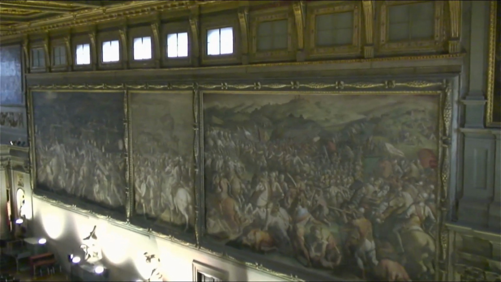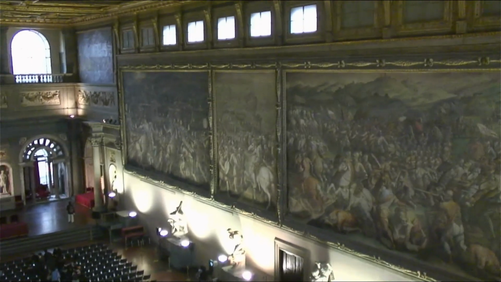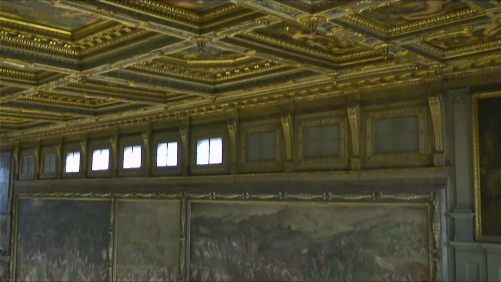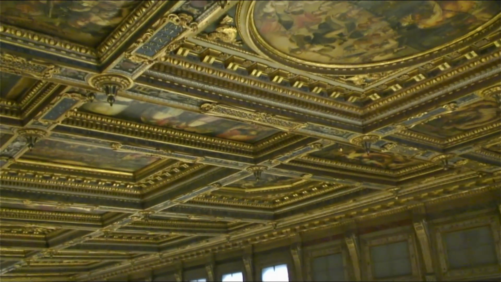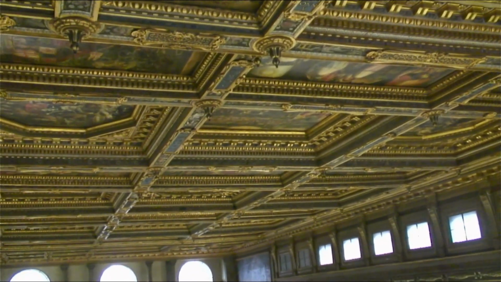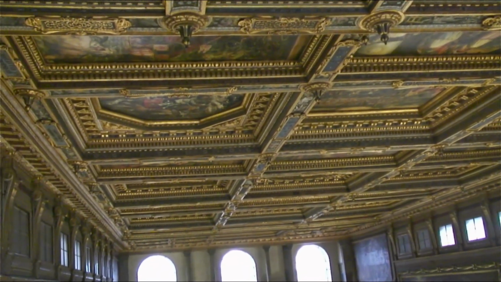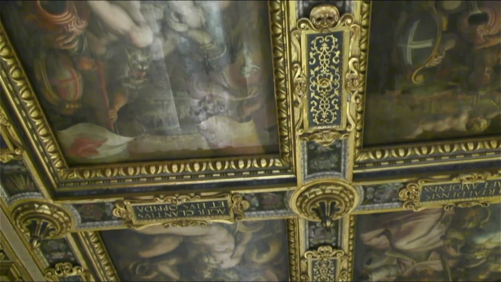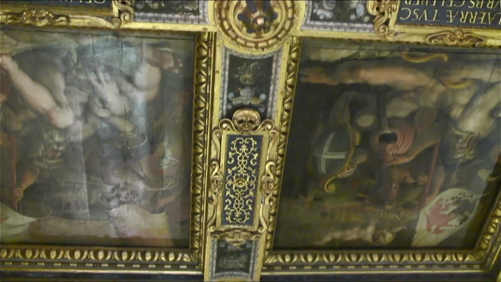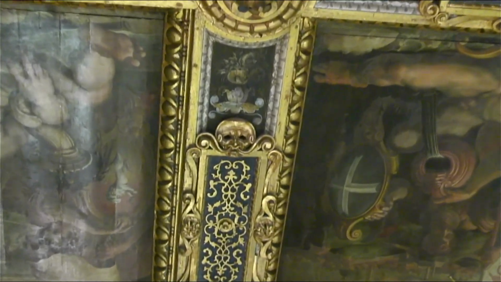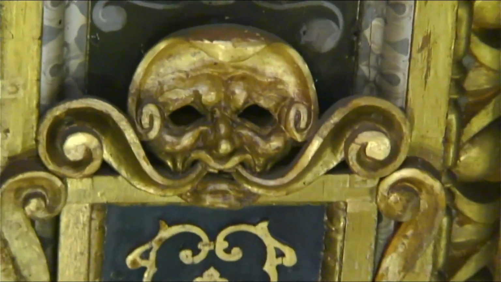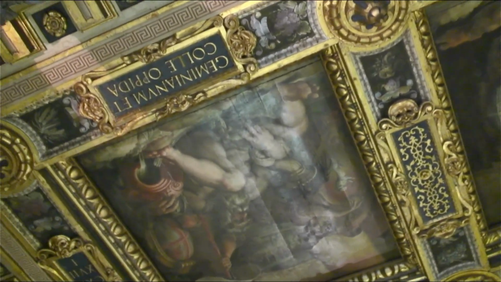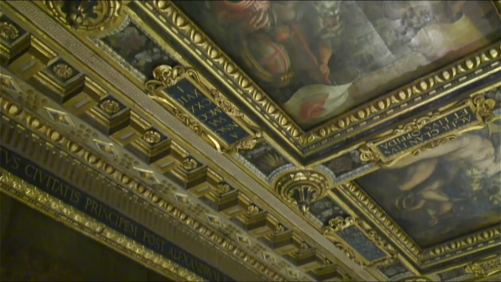Now this is the big room. Big hall. Huge ceiling. Hurry up, I see naked statues.